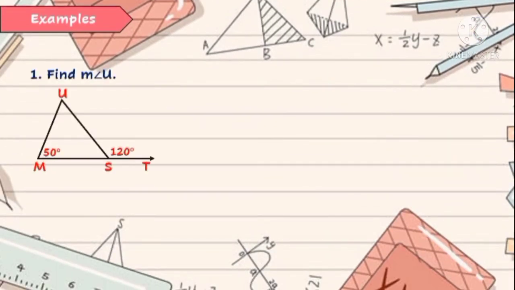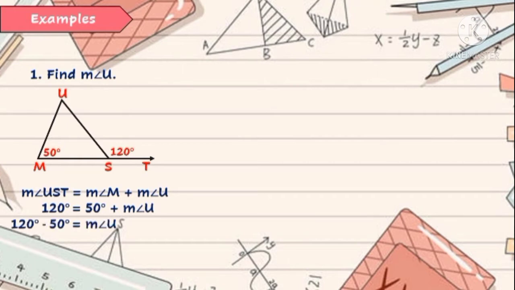Examples. Number 1. In this given figure, find the measure of angle U. The measure of angle UST, which is the exterior angle, is equal to the sum of the measure of angle M and angle U. By substitution property of equality, replace the measure of angle UST to 120 degrees. And the measure of angle M is 50 degrees. By subtraction property of equality, the measure of angle U is equal to 70 degrees.